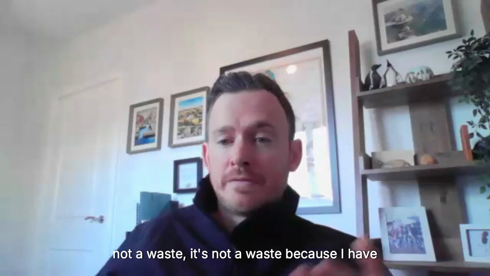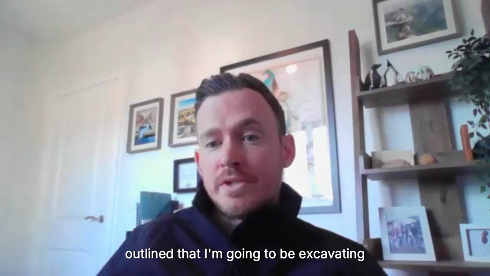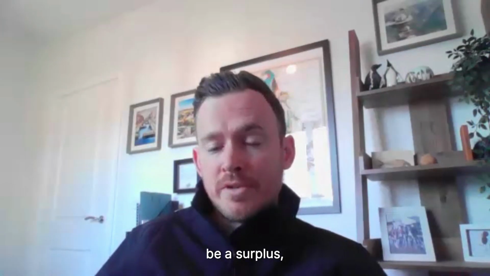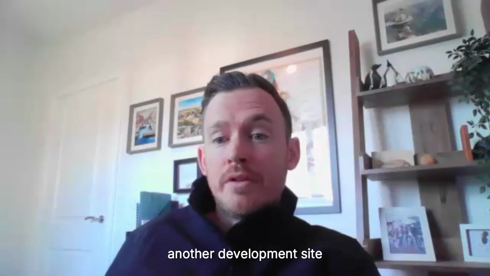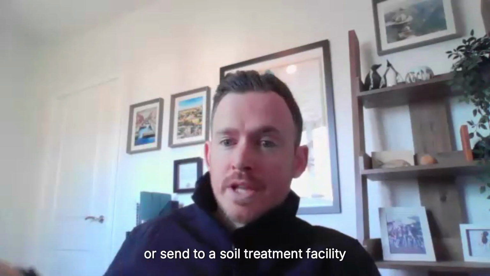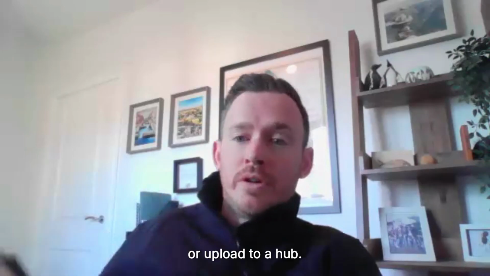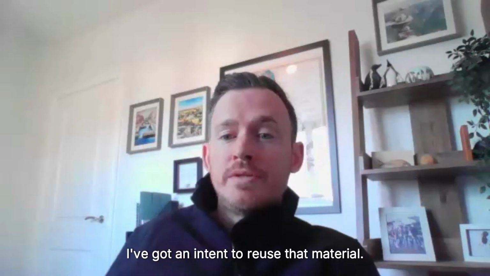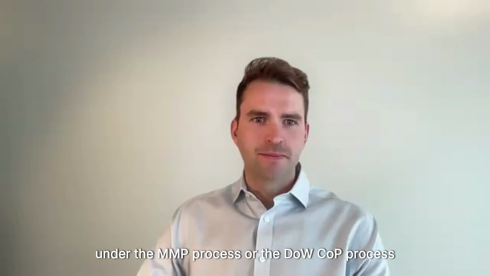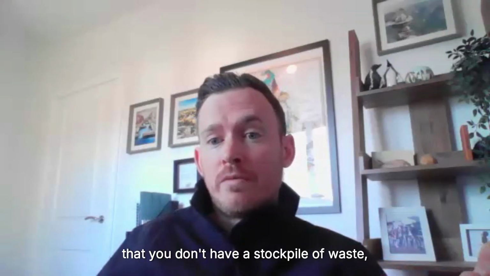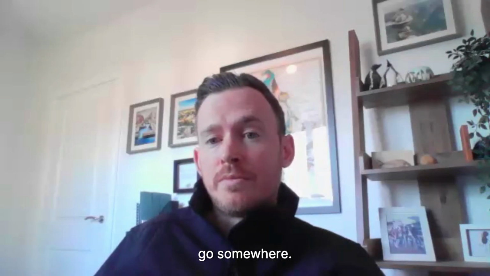It's not a waste because, at an early stage, I outlined that I'm going to be excavating this material, that it's going to be a surplus, but I don't intend to discard it. I intend to use it on another development site, or send it to a soil treatment facility, or upload it to a hub. Under the MMP process, or the DoW CoP process, that means you don't have a stockpile of waste. You've got a stockpile of a resource, a material that's ready to go somewhere.